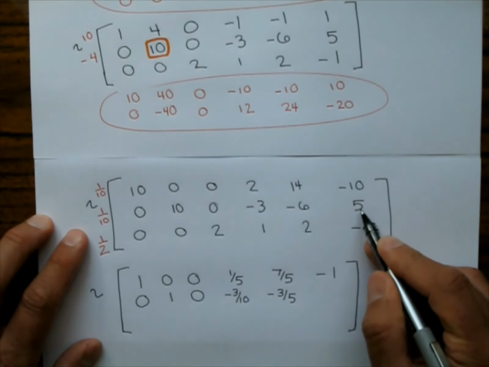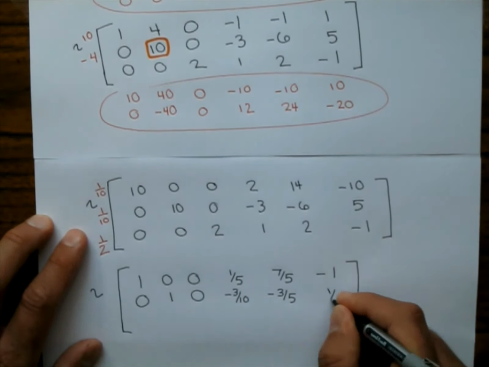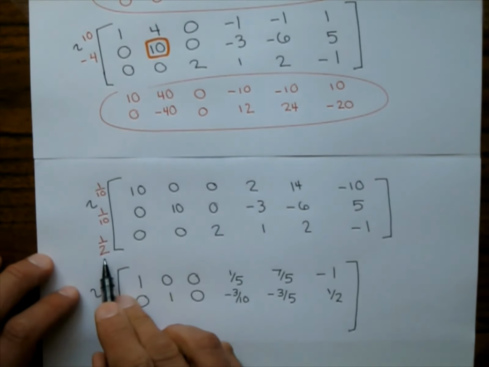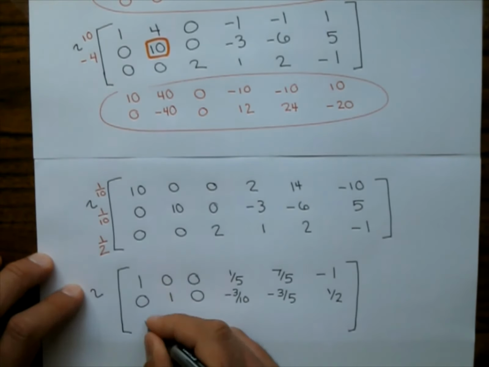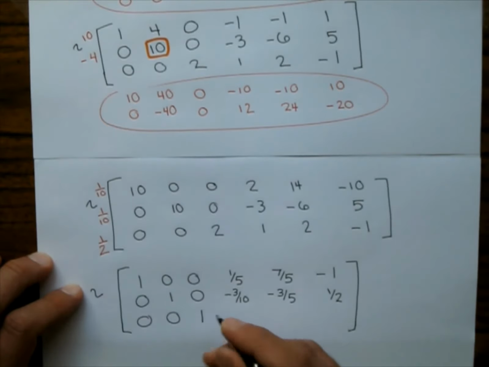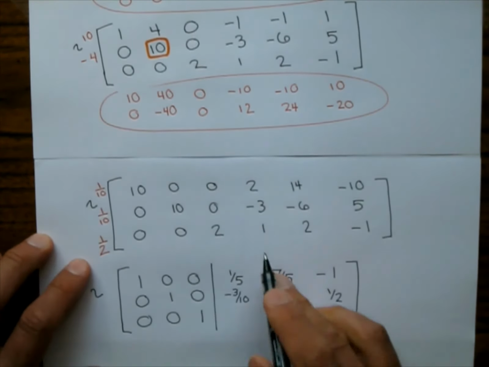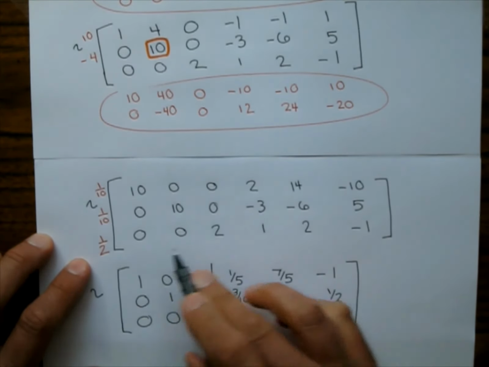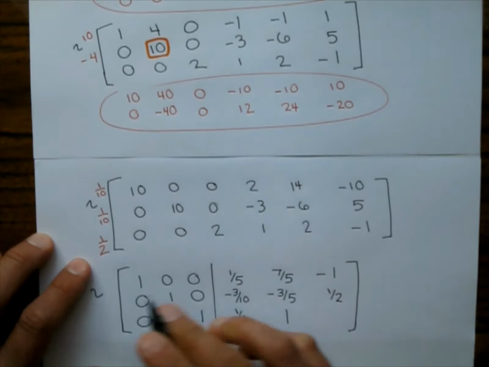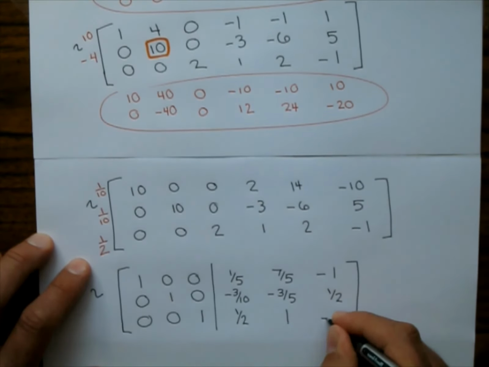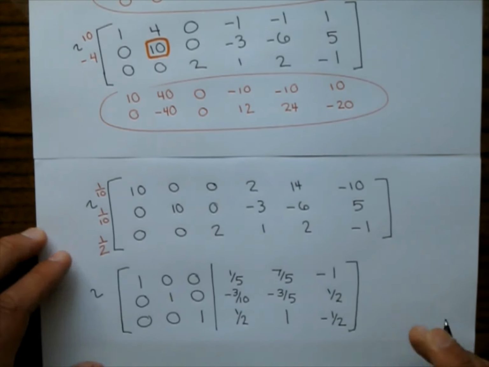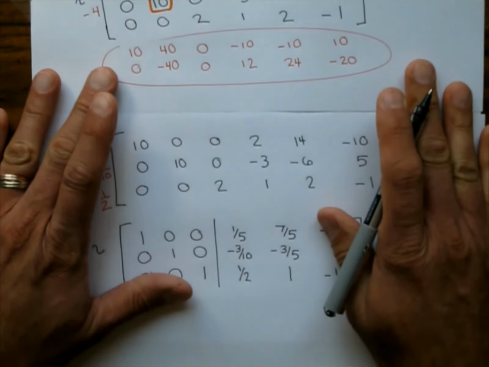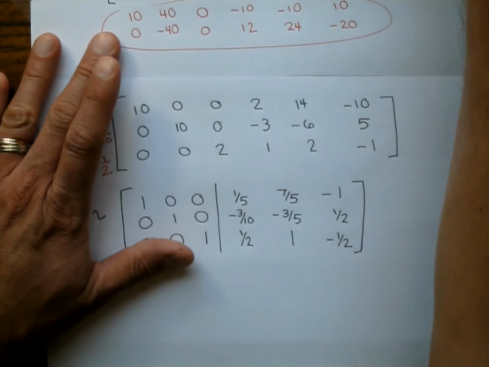And then 5 over 10 is 1/2. Row 3 times 1/2. So 0, 0, 1. And you see the identity right there. That's what we're after. Let's put a line there. And then I have 1/2, which is 1/2 times 1. And 1/2 times 2 is 1. And 1/2 times negative 1 is negative 1/2. Woo!